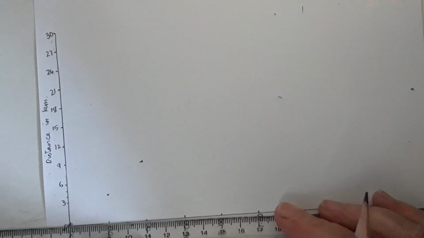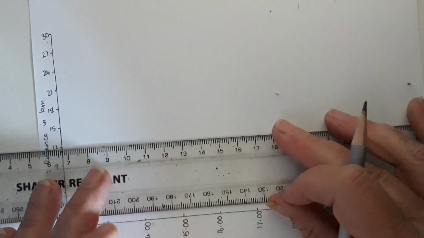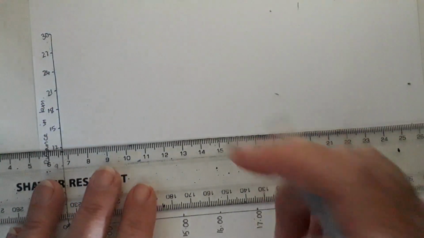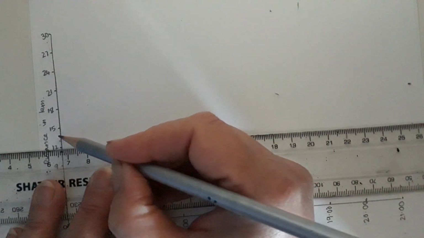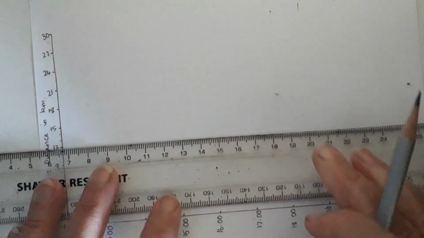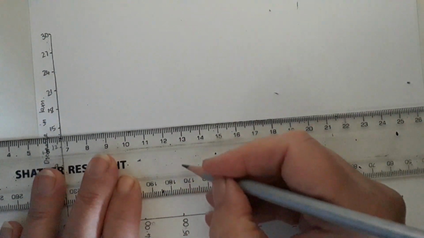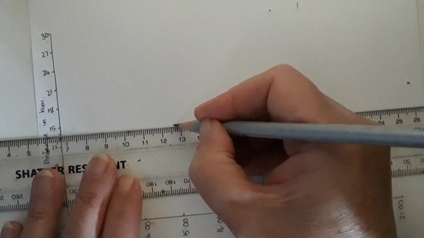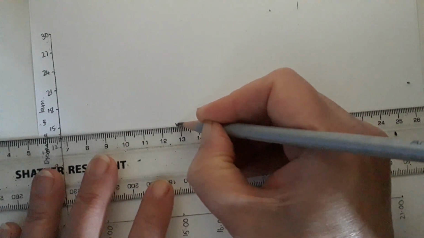And at 3 o'clock he had walked 14 kilometers. So I'm coming up 12, that would be 13, that would be 14. So I'm lining up with 3 o'clock or 1500 hours, and putting a little cross there.